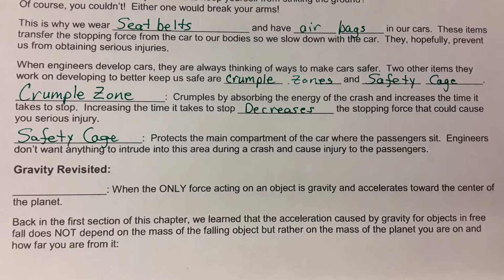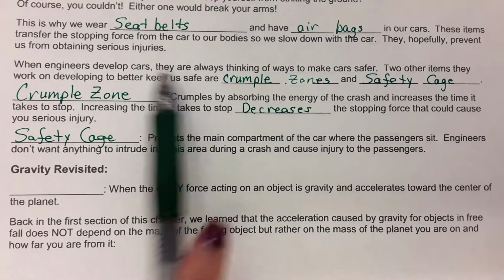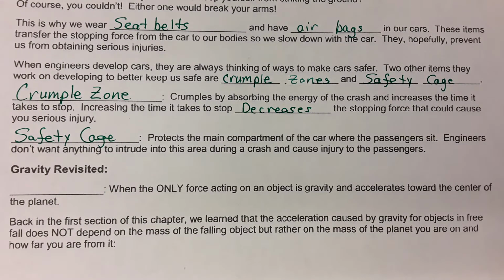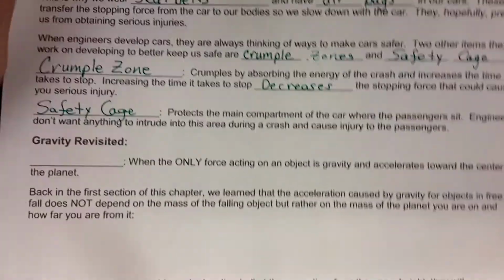And that will allow the braking force or stopping force to be transferred to us and slow us down with the car so that we don't go through the windshield. And that's from Newton's first law. A body in motion wants to stay in that motion. So if you're traveling 50 miles an hour with the car, your body wants to continue going forward when the car crashes. So wear a seatbelt always.